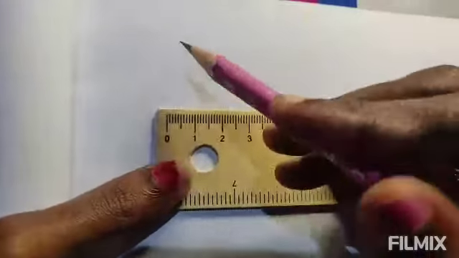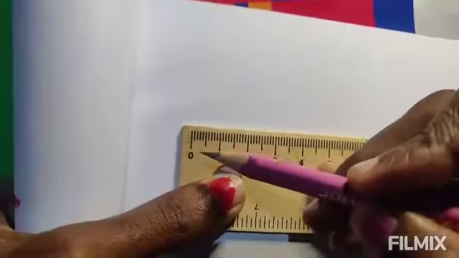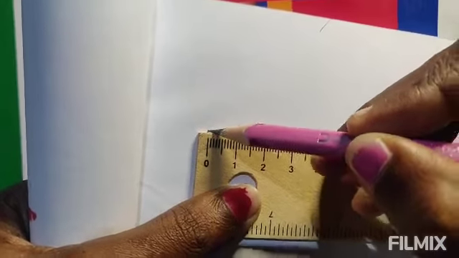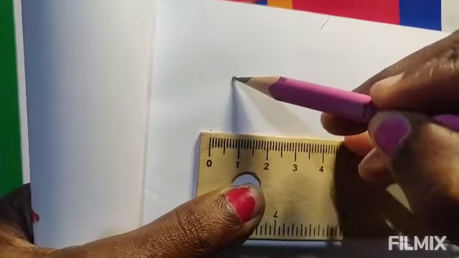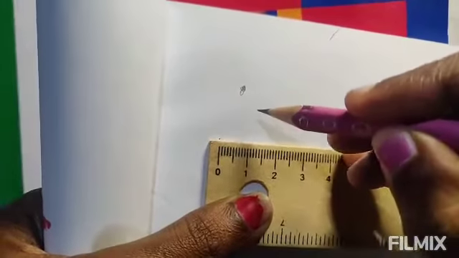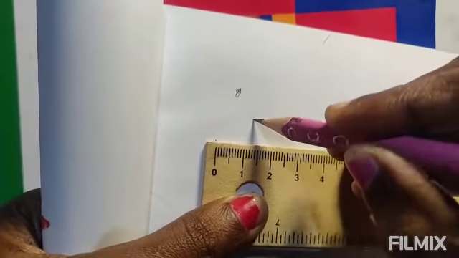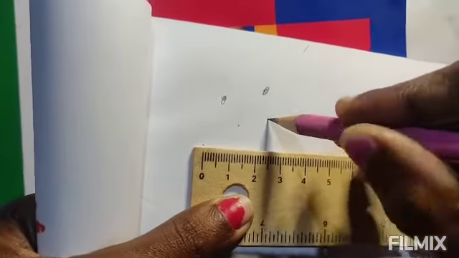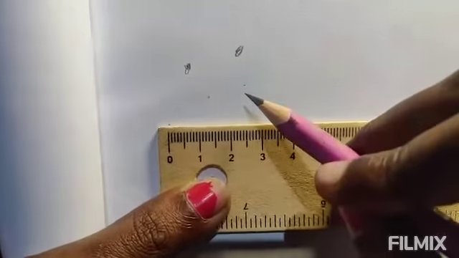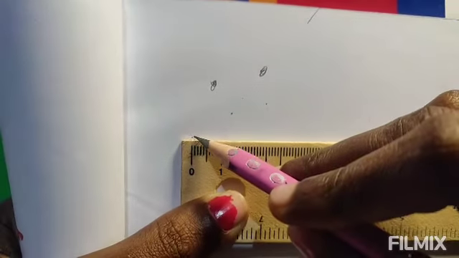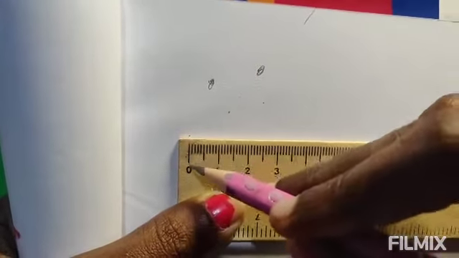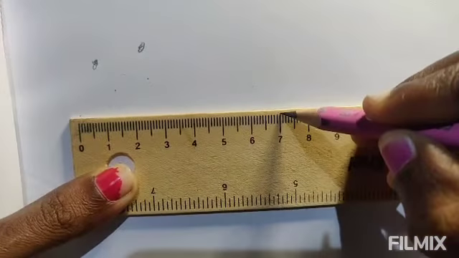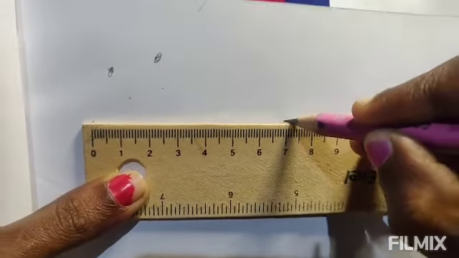So now suppose you are going to draw 7 centimeters. What you have to do is, directly at 0, first you keep a point. Keep a point means don't make a big dot; just keep the pencil, press it and take out your hand. That's all. Then you will get a darker point, not a bigger point, a darker point. So keep a point at 0, then it is 7 centimeters, so at 7 just keep another point.